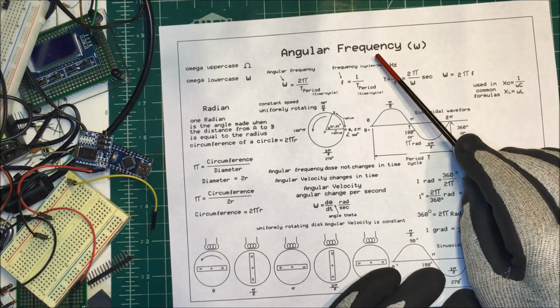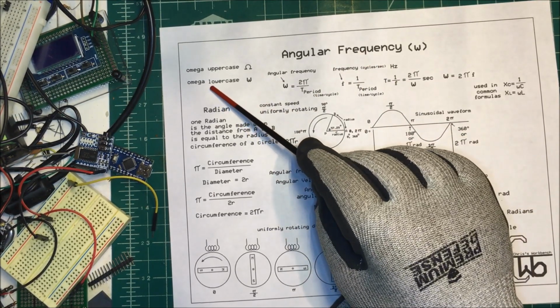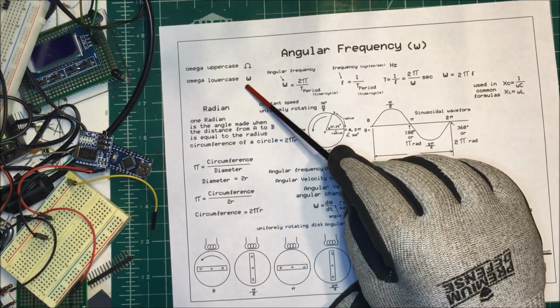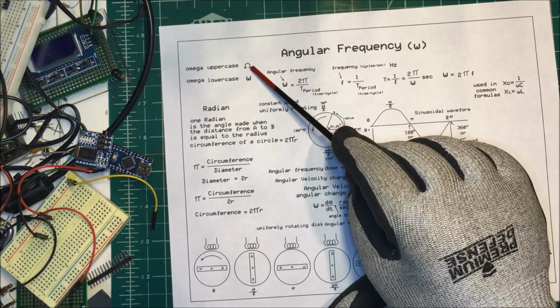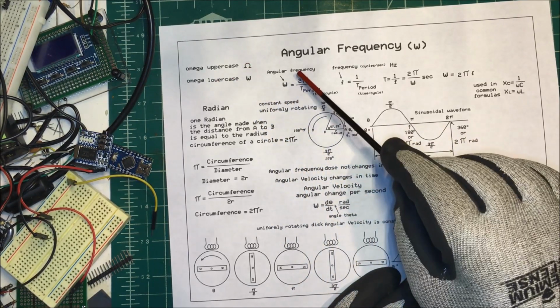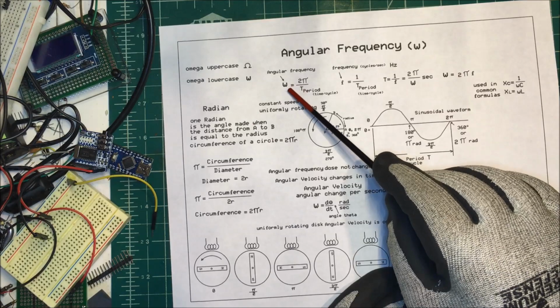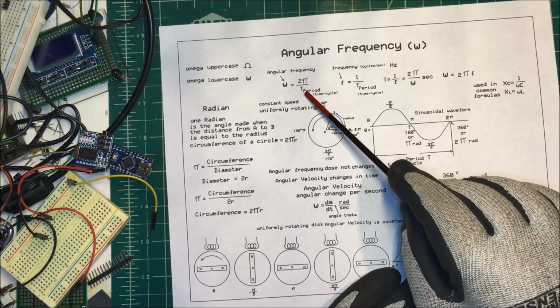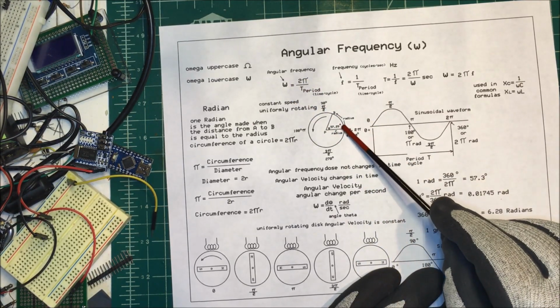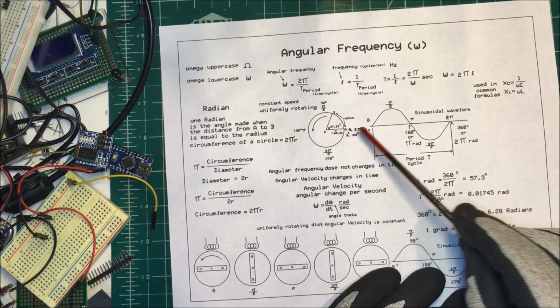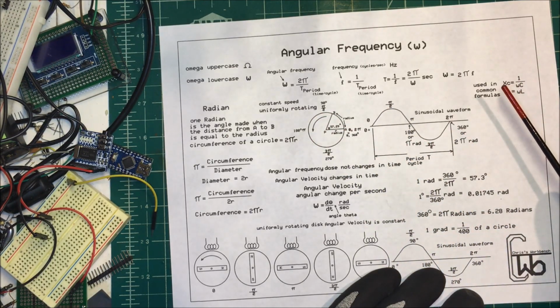Let's talk about angular frequency. Now, the symbol we use is the omega. We use the lowercase omega. The uppercase, we use that for resistance or ohms. And the formula you use is omega is equal to 2 pi over capital T, the period. The period is the time it takes to go around the circle once, or one complete sine wave.